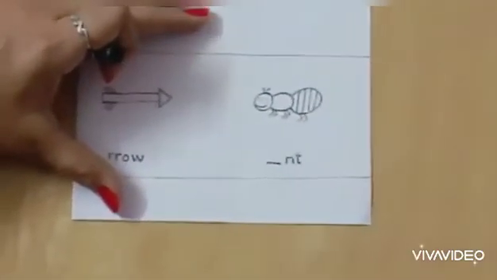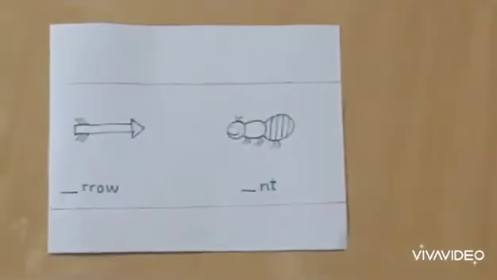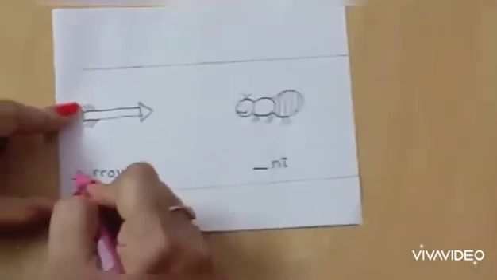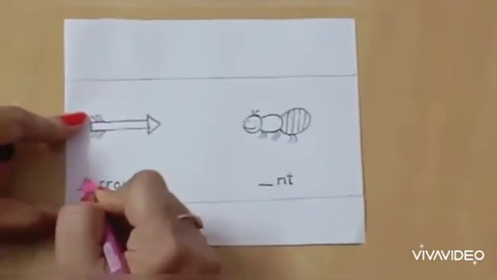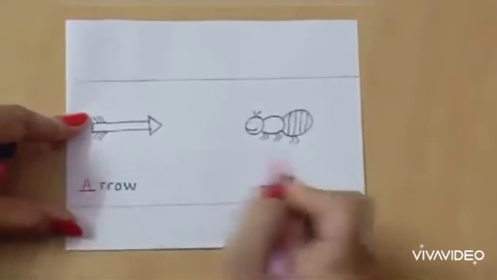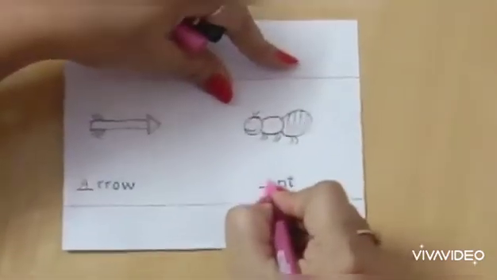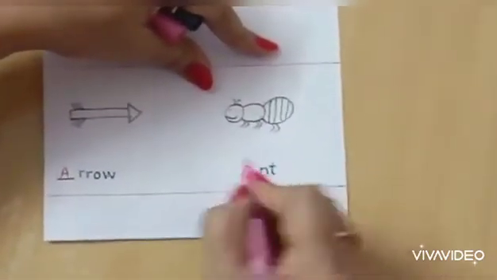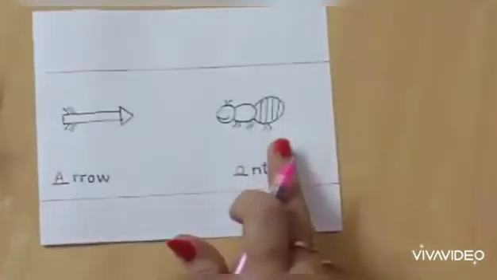This is an ant, and we will write here capital A and here small a, arrow, ant.